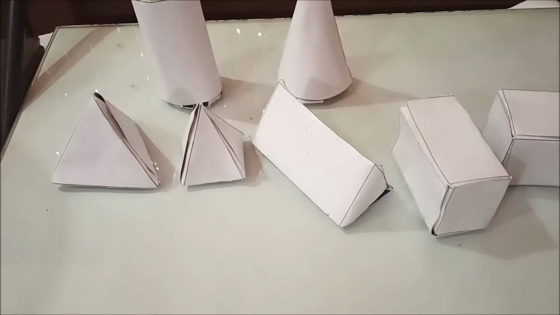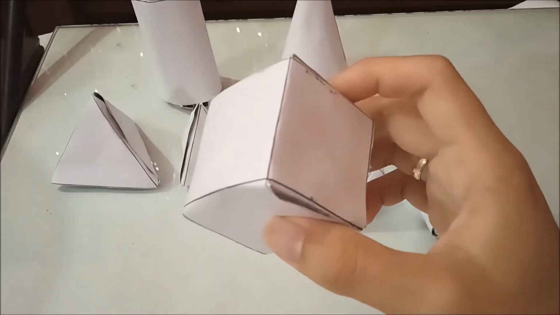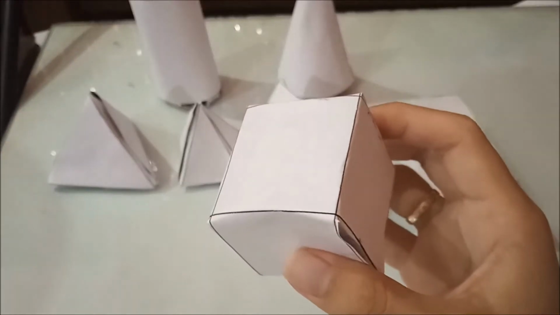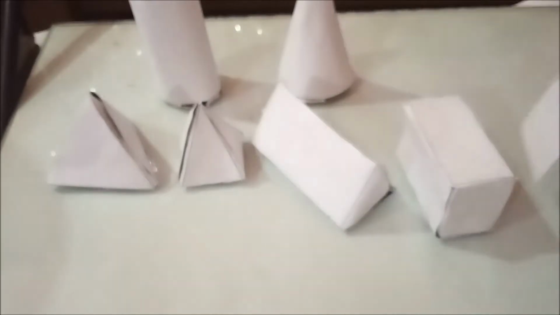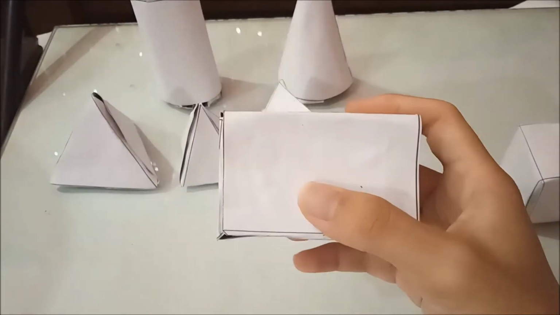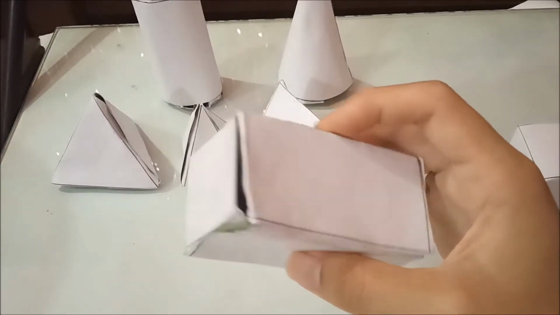To begin the lesson about nets, we need to first remember the number of faces and the shape of each and every one of the shapes. So let's start with the cube. A cube has 6 faces. All of the faces are squares. A cuboid also has 6 faces, but it consists of rectangles.